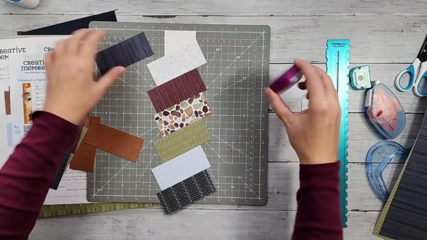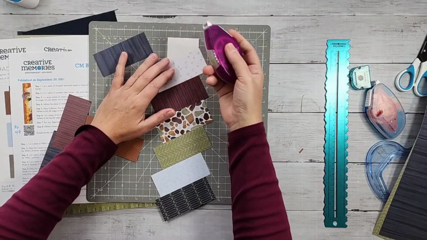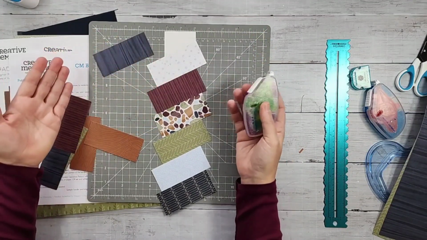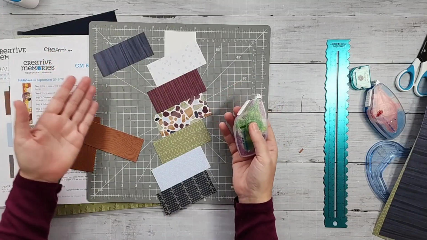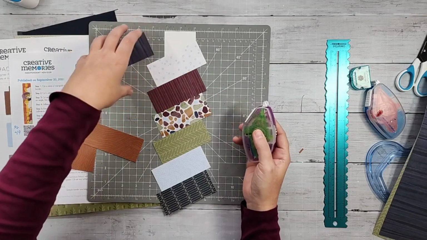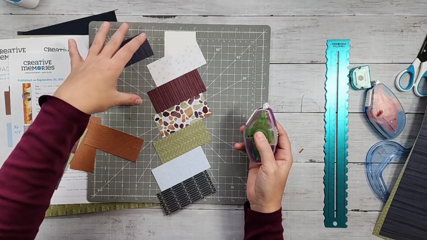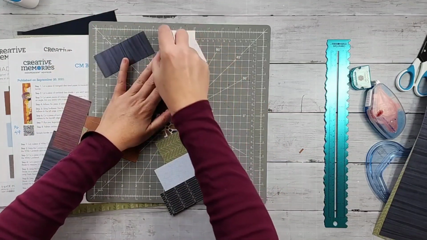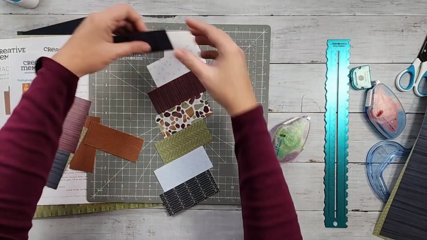So that's why sometimes when you're trying to determine how to balance out your layout, if you've got something bright going on that's not on your photos, it can be a little bit distracting and take away from the photos themselves.